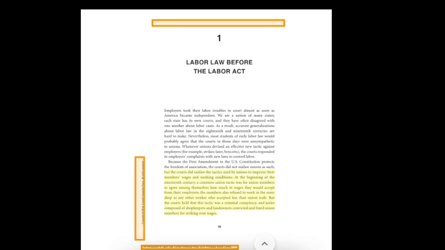At the beginning of the 19th century, a common union tactic was for union members to agree among themselves how much in wages they would accept from their employers. The members also refused to work in the same shop as any other worker who accepted less than union scale. But the courts held that this tactic was a criminal conspiracy, and juries composed of shopkeepers and landowners convicted and fined union members for striking over wages.